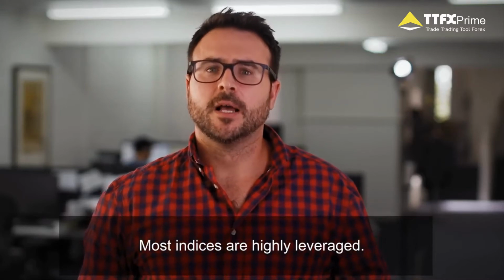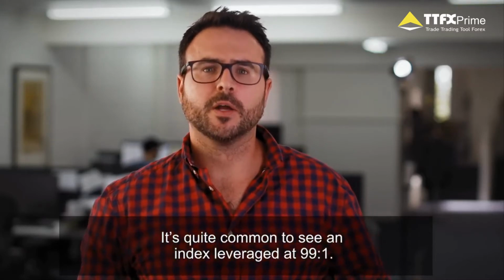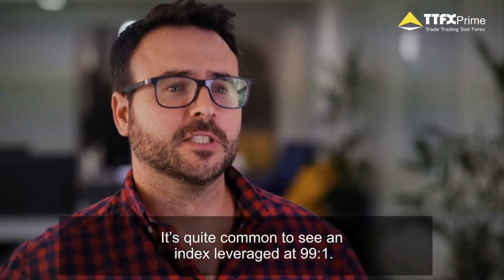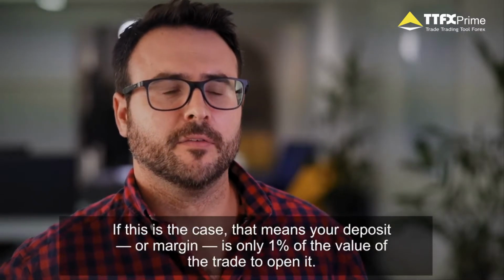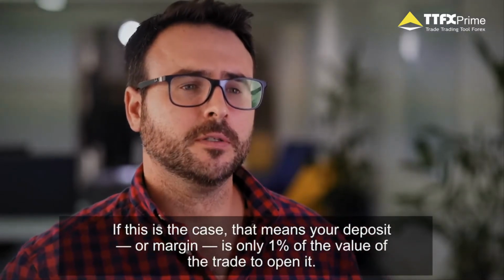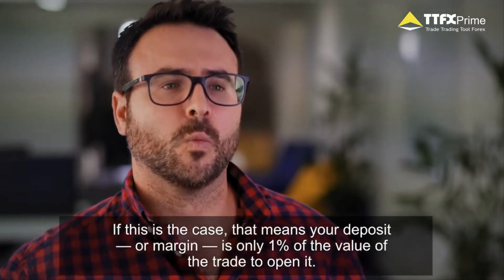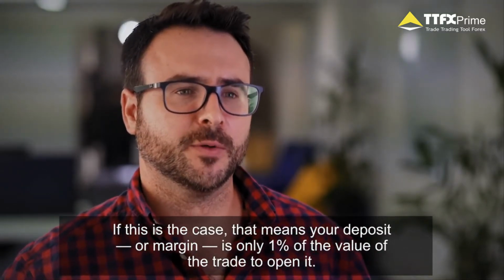Most indices are highly leveraged. It's quite common to see an index leveraged at 99 to 1. If this is the case, that means your deposit, or margin, is only 1% of the value of the trade to open it.